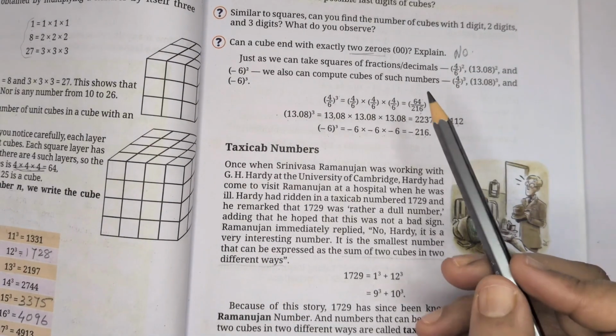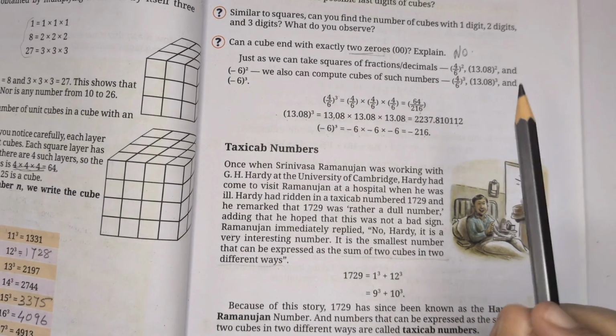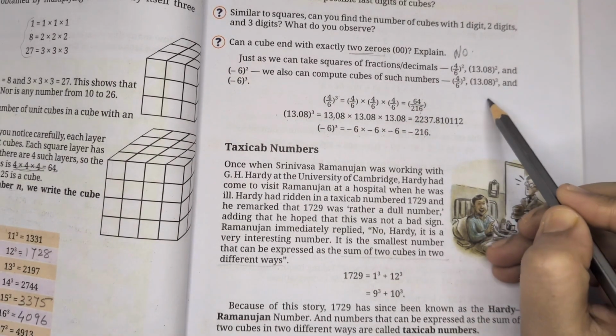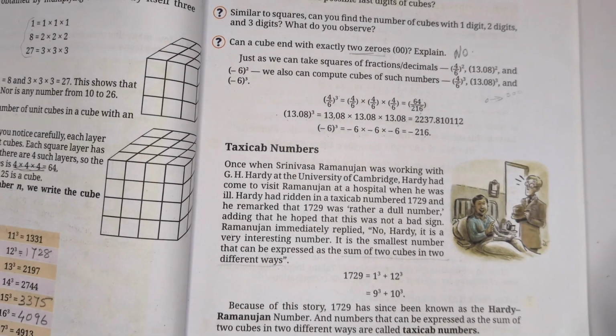Cube always comes as a multiple of 3. The number of zeros will be a multiple of 3. If we start the number with 1 0, that will come 3 times when we are multiplying 3 zeros.